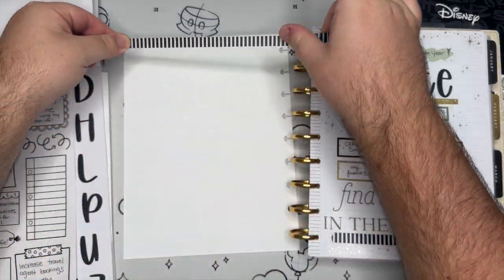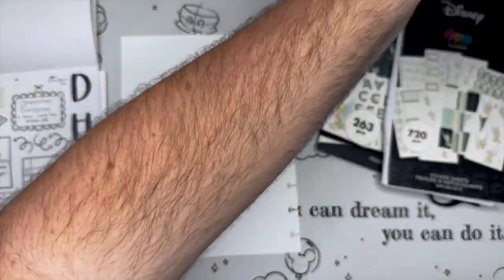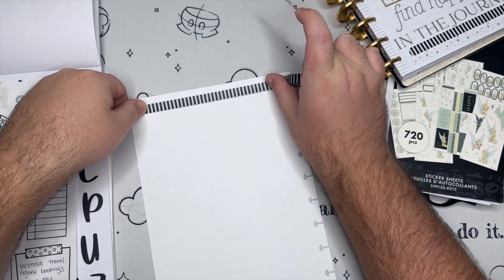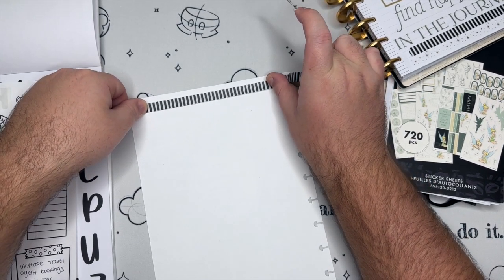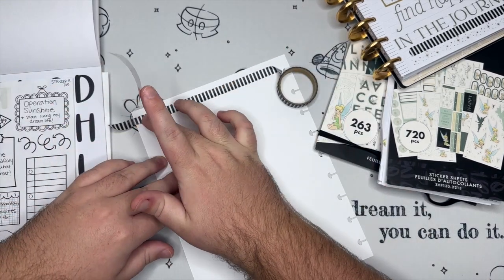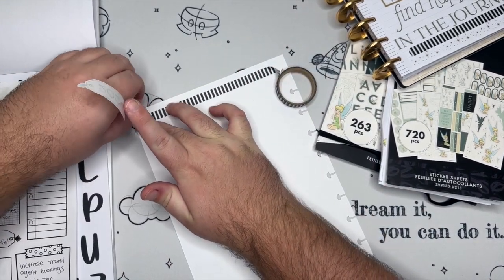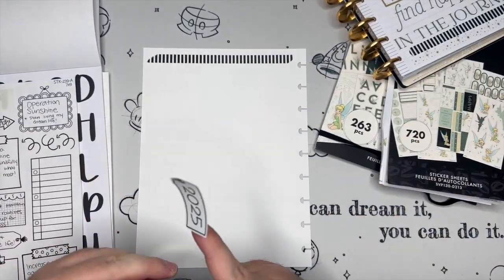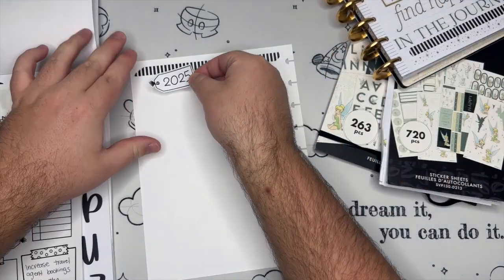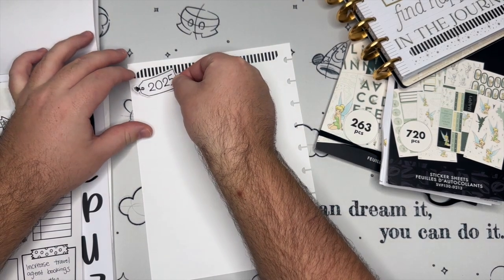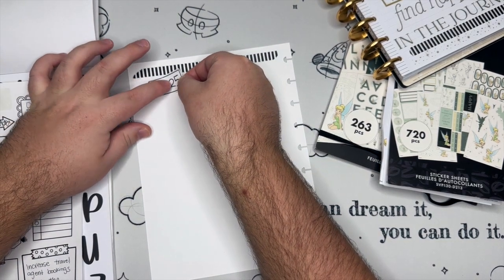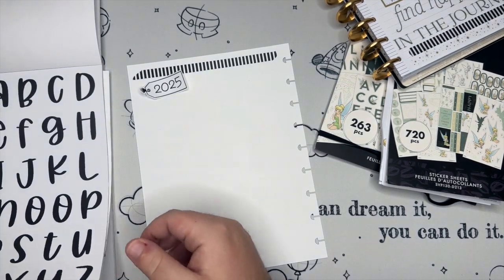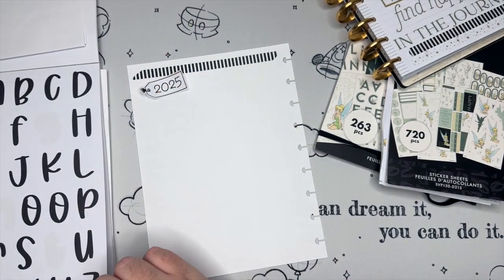I want to do just a strip at the top here, similar to how we did at the bottom, just to bring everything together a little bit. And then we can even layer with that a little bit. So I'm going to put that down lightly until we see how much room we need for goals.